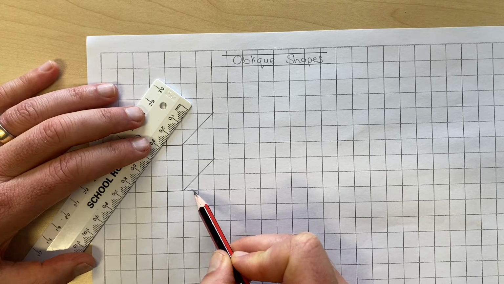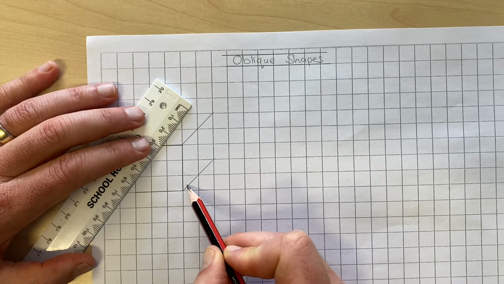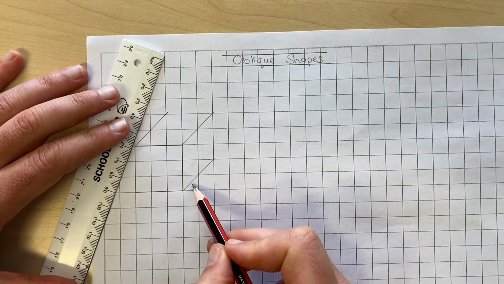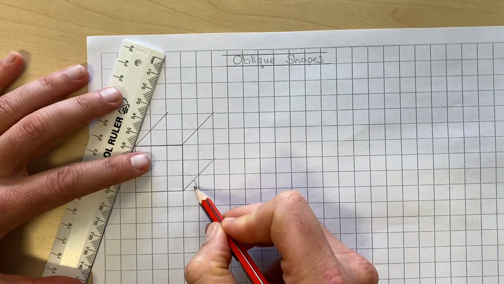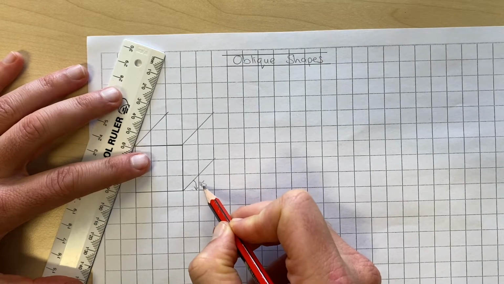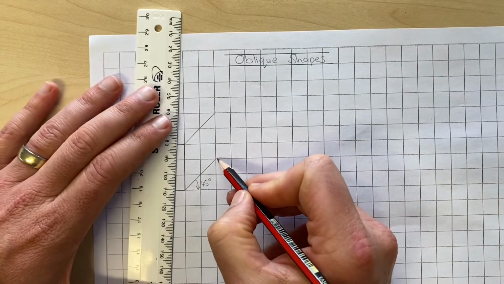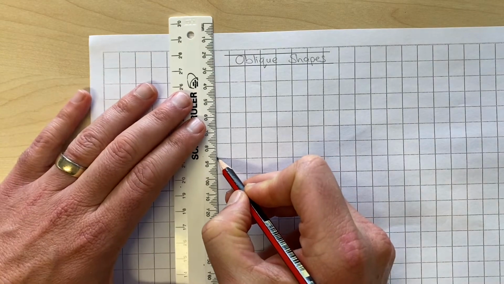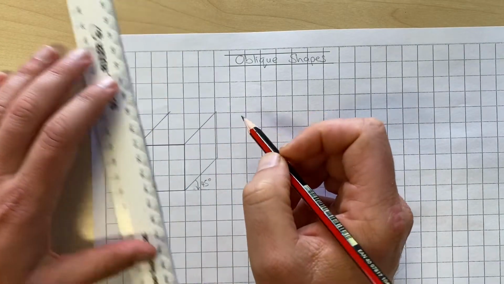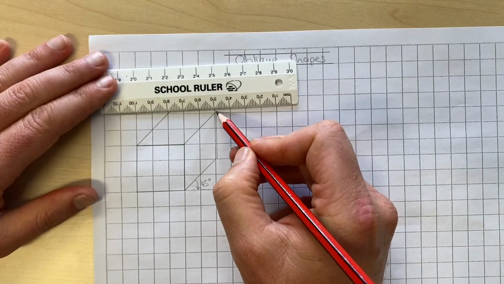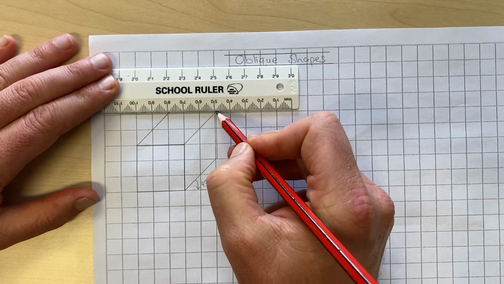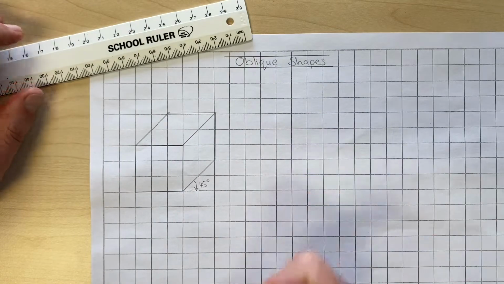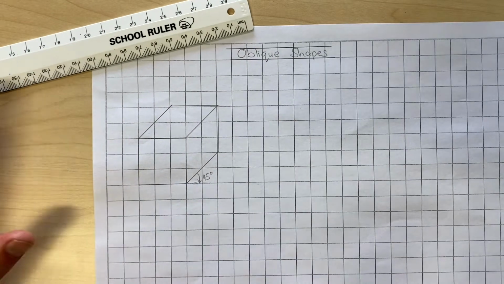So this line that comes along here and this line that I've just drawn, that angle is 45 degrees. I'll just label that there so you know, 45 degrees. Then I'm going to link up each of those depth lines. 1, 2, and there we have a cube.